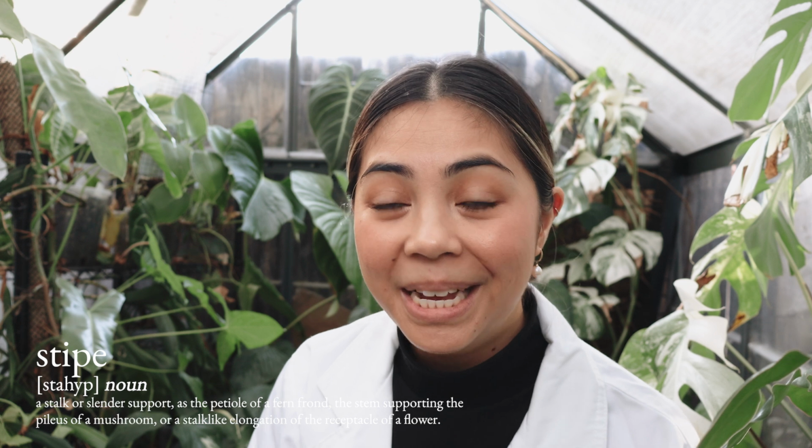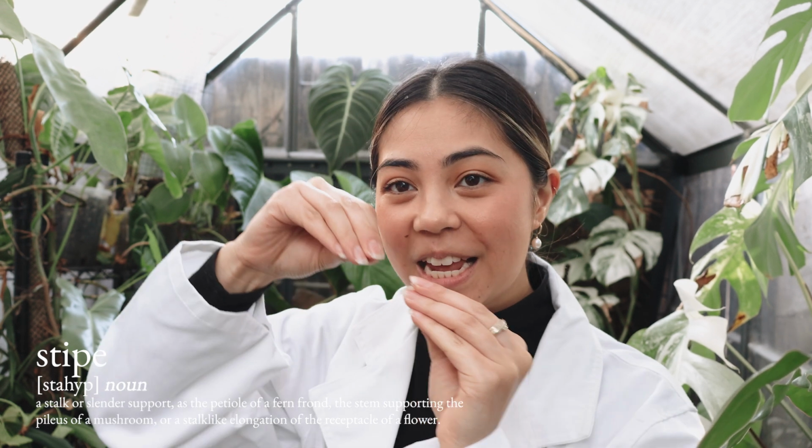The Spathe is actually very important for identification. The next part is, I might butcher this, and my apologies if I do, but I believe it is pronounced Stipe. And the Stipe is, I guess, the holder of the Spadix and the Spathe. In my head, it's kind of similar to the Petiole.